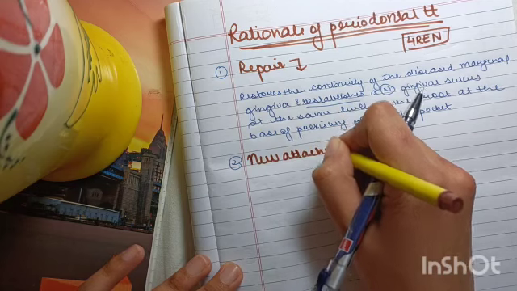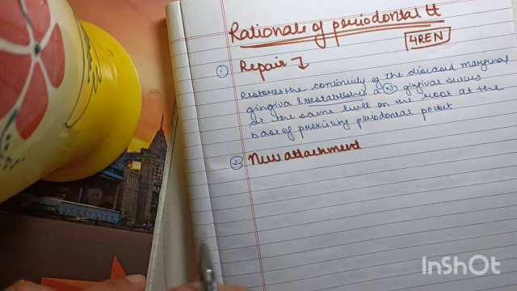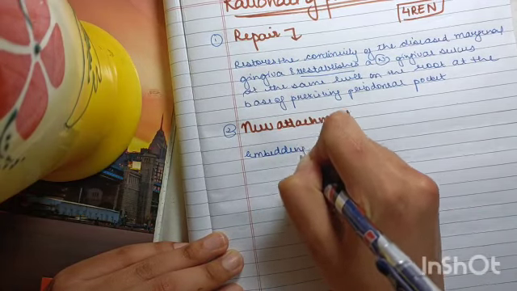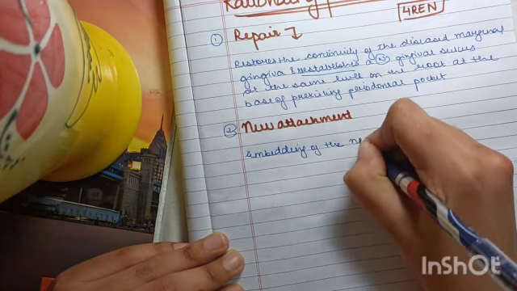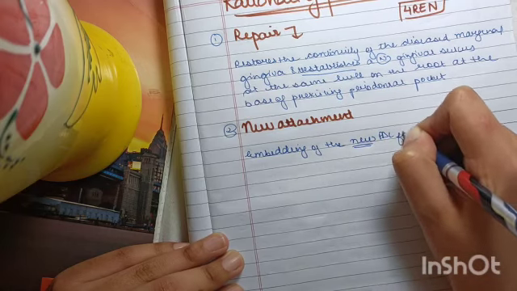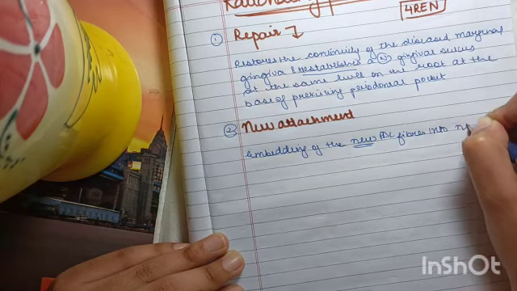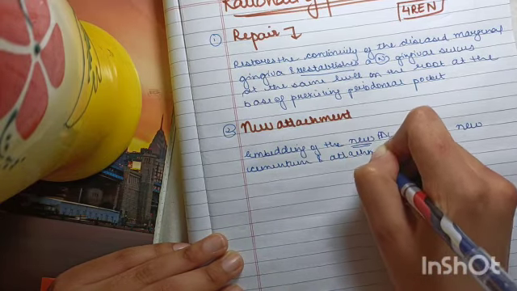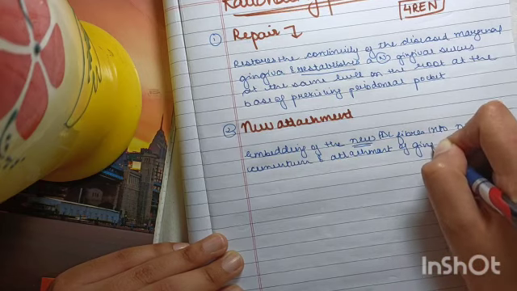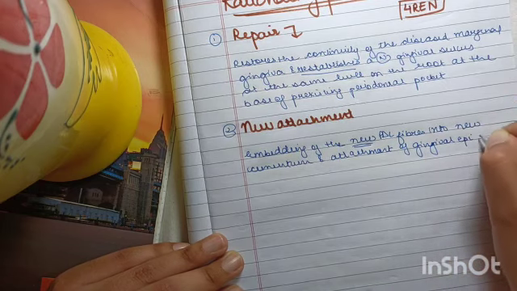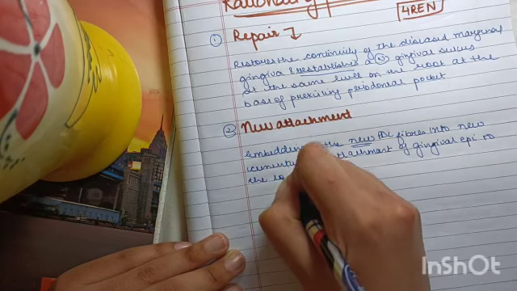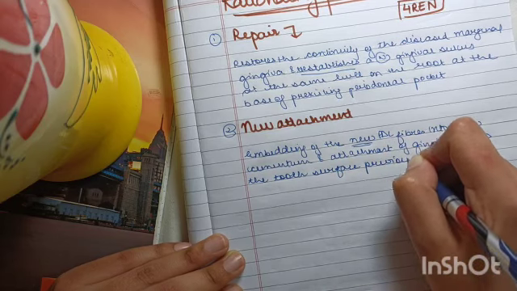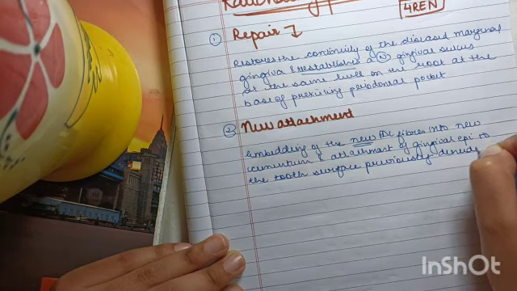New attachment is defined as the embedding of the PDL fibers. Now, this is important: embedding of the new PDL fibers into new cementum, and attachment of gingival epithelium to the tooth surface previously denuded by disease.